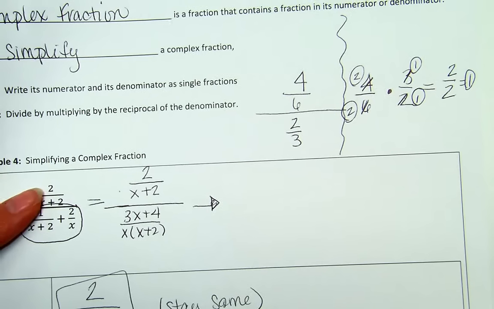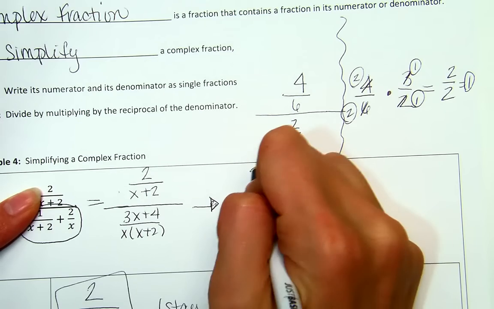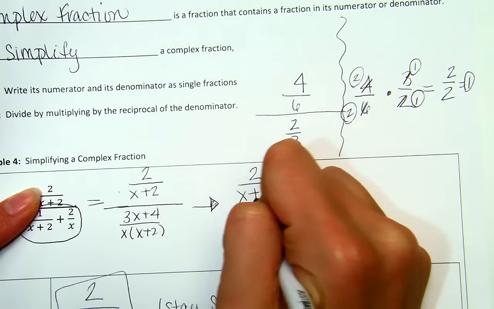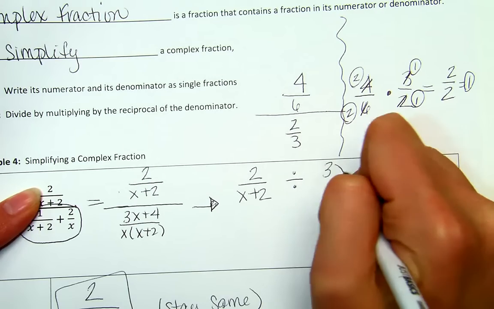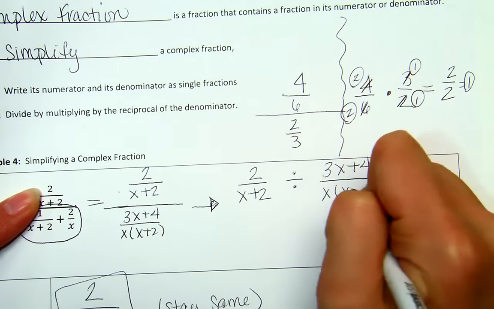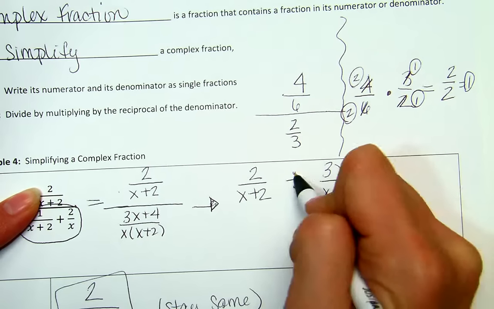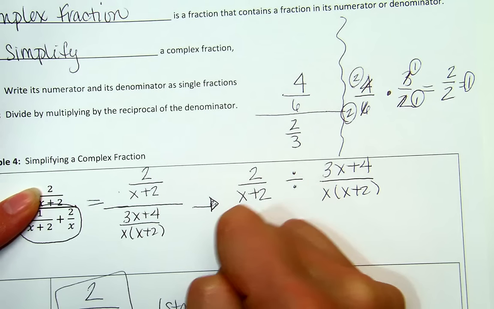So the idea is when you're dividing fractions, you take your first fraction, the top numerator fraction first. It's being divided by your denominator, which is 3x plus 4 all over x times x plus 2. But when you divide a fraction, your first fraction stays the same.